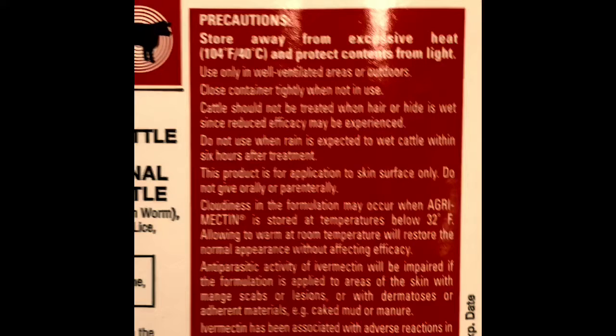Located on this side of the bottle are the precautions. It tells us how we should store this wormer and also lists things we should take into consideration. For example, do not use when rain is expected to wet cattle within 6 hours of treatment. It also warns us to close the container tightly when we're not using it, so it will not leak in its storage area.